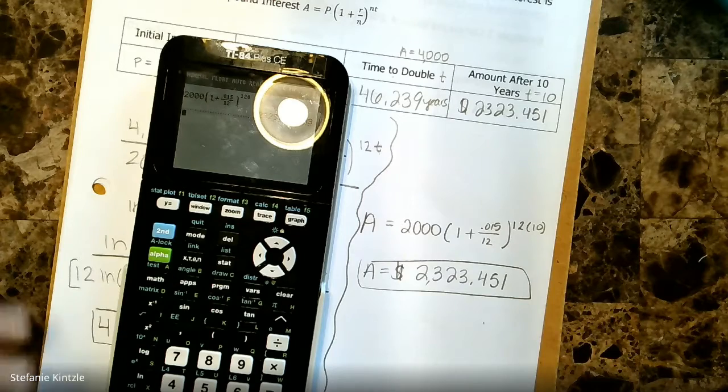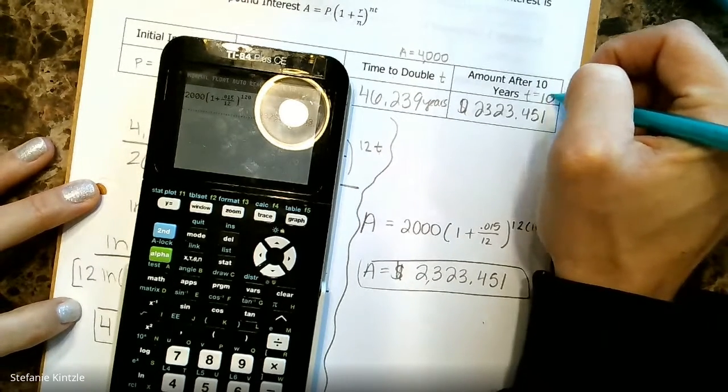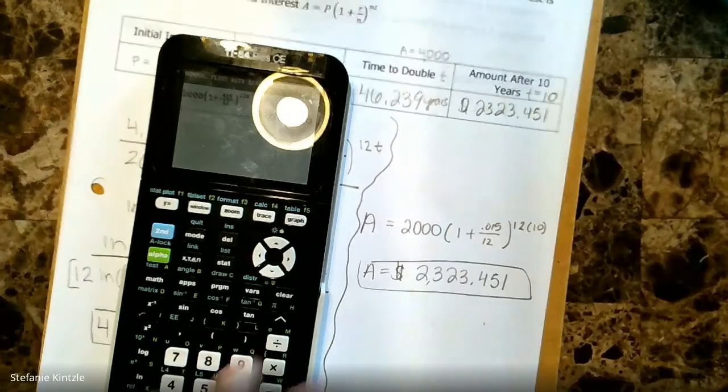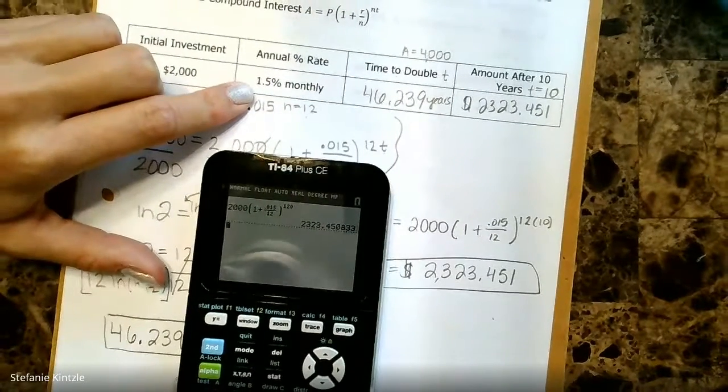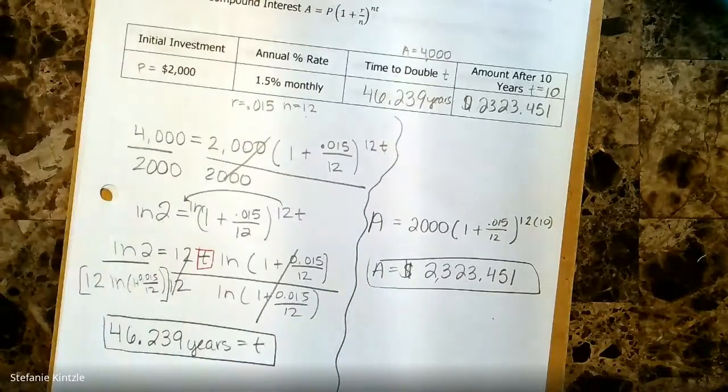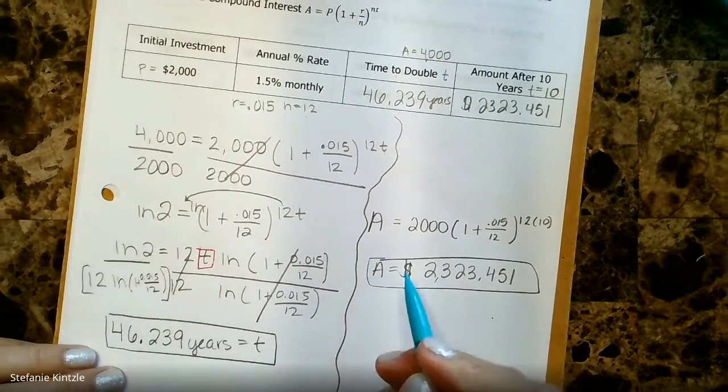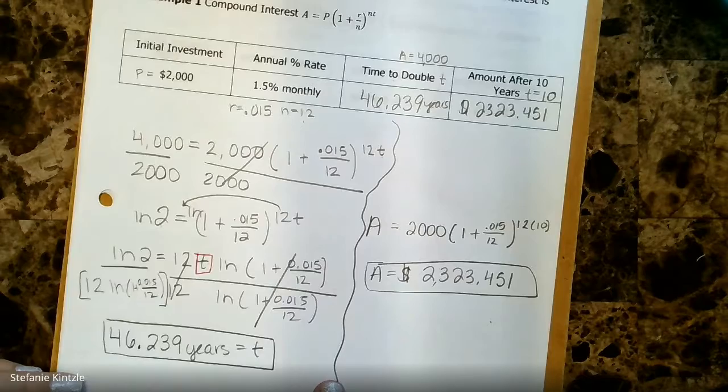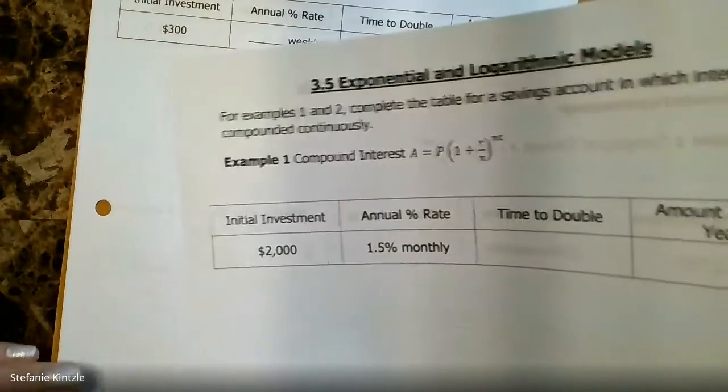$323.45 after 10 years. That's not too much over 10 years. But look at our rate, 1.5 monthly really isn't that high. So that makes sense that it's not growing super fast. All right, so that's our first example.